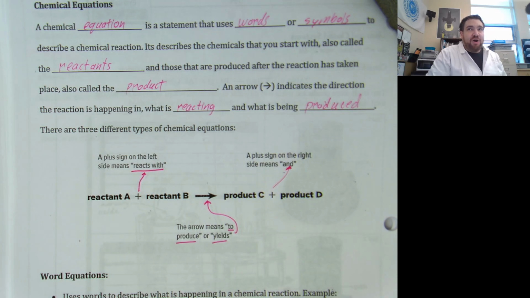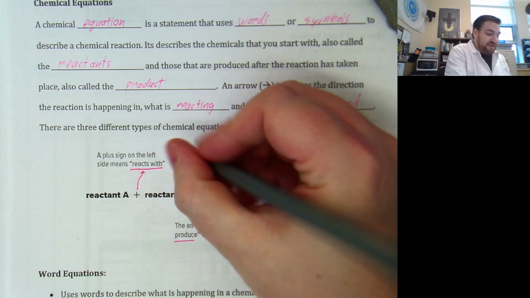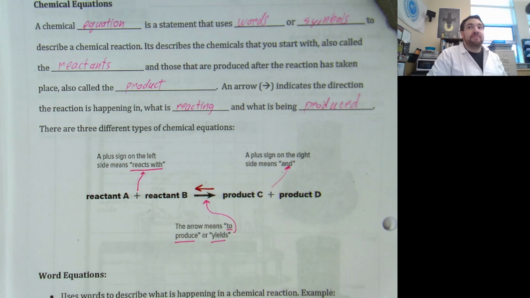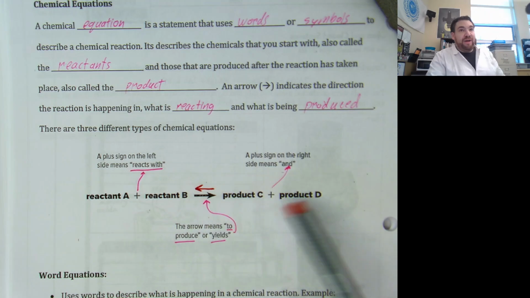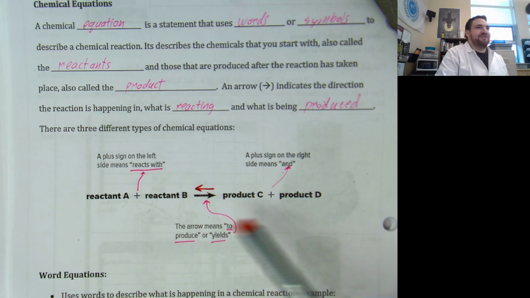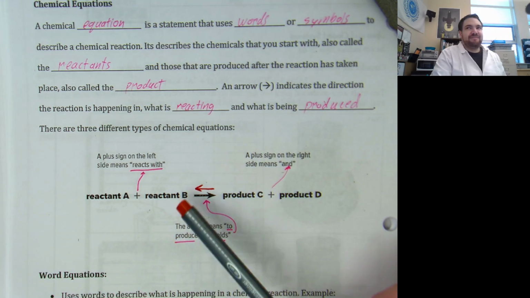Now, as you go on in chemistry, you're going to see additions to this style of equation. Sometimes you're going to have an arrow that actually looks like this, where you have one on the top and one on the bottom. And the chemical reaction can go both ways. And I'm going to demonstrate a reaction today that can do that because I've been looking for an opportunity to demonstrate this thing, just for fun.